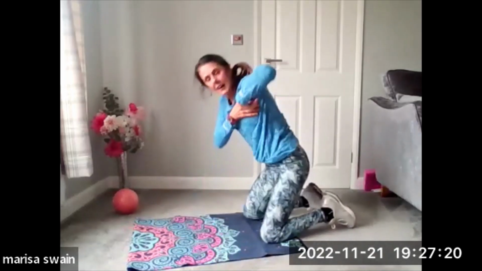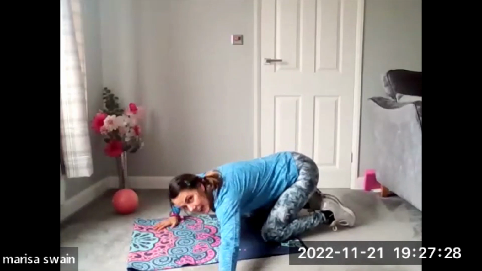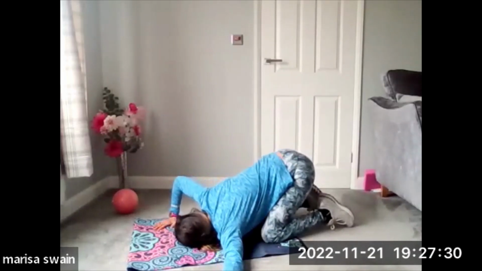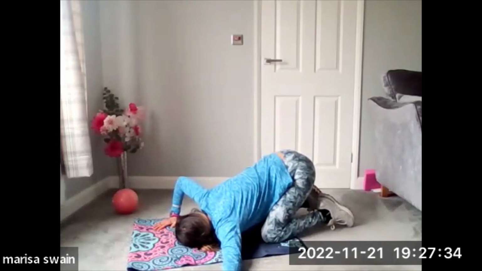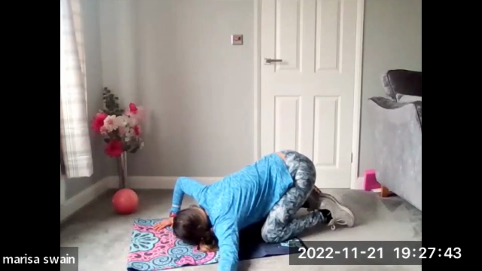So you've got here, when I talked about pulling back, kyphotic people, we really want to pull back, lengthen these muscles. So here, look away, thumb up if you want to. Bring that in.